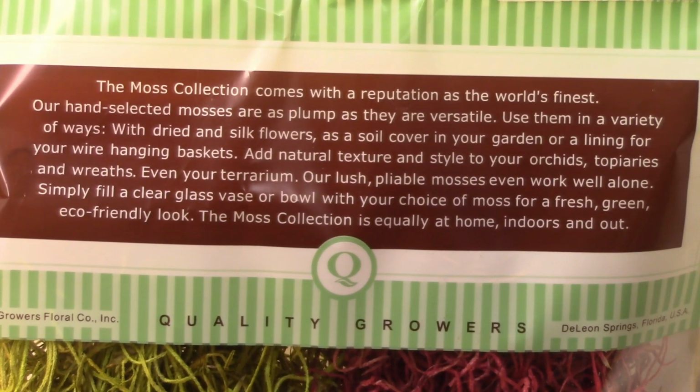When is a moss not a moss? Well, when it's a lichen or a tillandsia. I just bought a package of the moss collection. It says on the back that the moss collection comes with a reputation as the world's finest. Our hand-selected mosses are as plump as they are versatile.